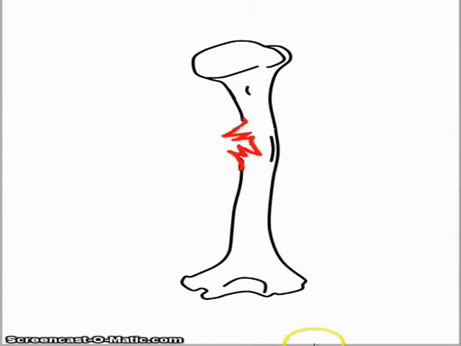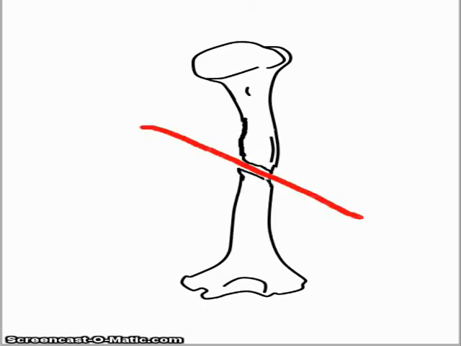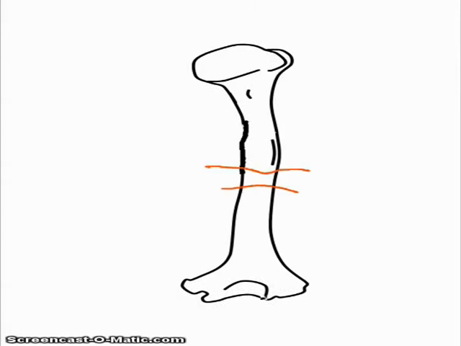A greenstick fracture is an incomplete fracture in which the bone is bent. A transverse fracture is a fracture at right angle to the bone's axis. An oblique fracture is when the break has a curved pattern. A comminuted fracture is when the bone is splintered or crushed.